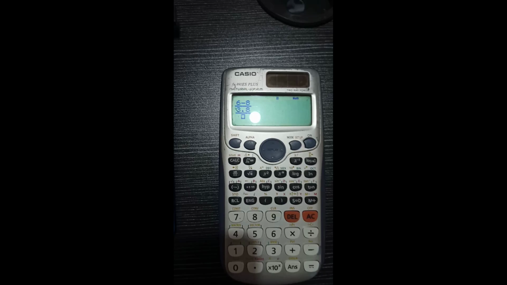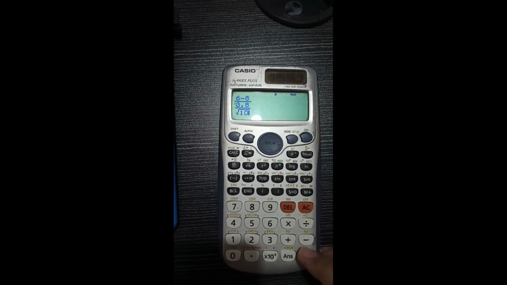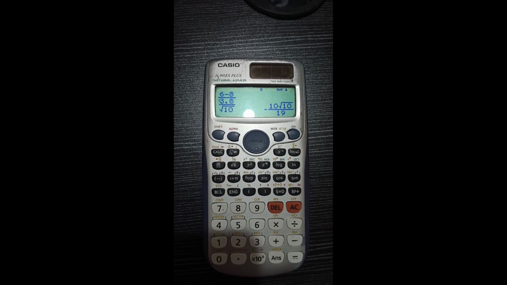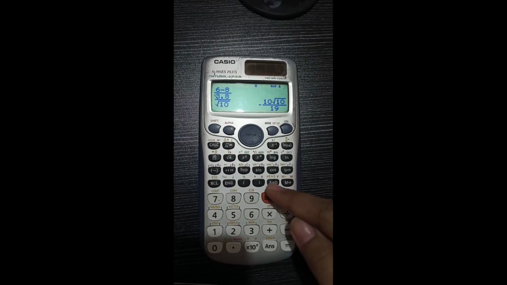Yung nasa baba ay square root of 10. You press this key, square root of 10. And then, you press equal sign. Ang makikita mo ay naka-fraction form. So, para maging decimal form siya, you press this key.